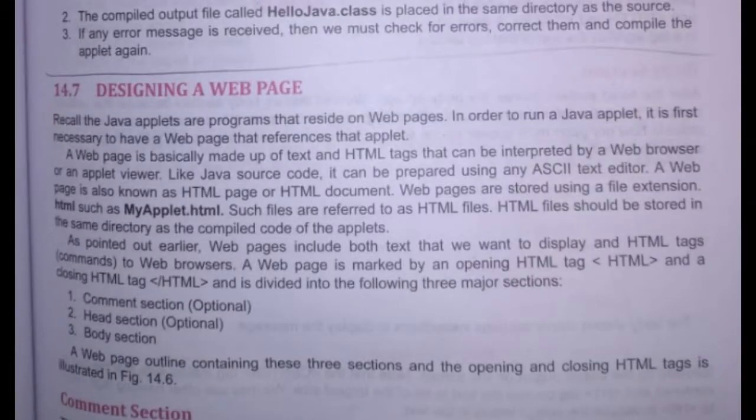Designing a web page. Recall that Java applets are programs that reside on web pages. In order to run a Java applet, it is first necessary to have a web page that references that applet. A web page is basically made up of text and HTML tags that can be interpreted by a web browser or an applet viewer. Like Java source code, it can be prepared using any ASCII text editor.